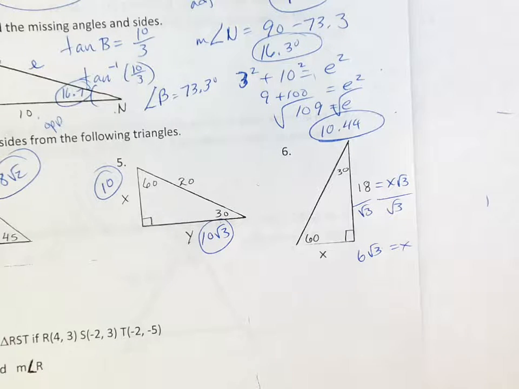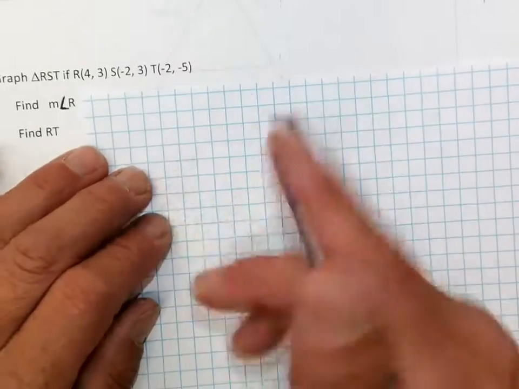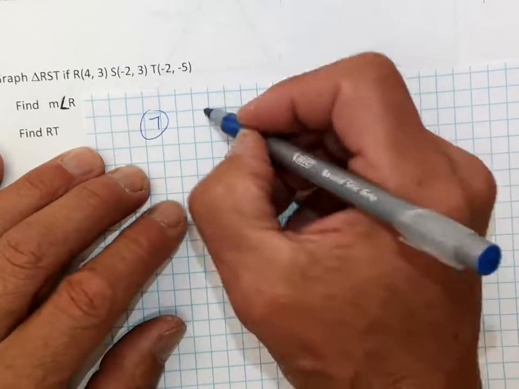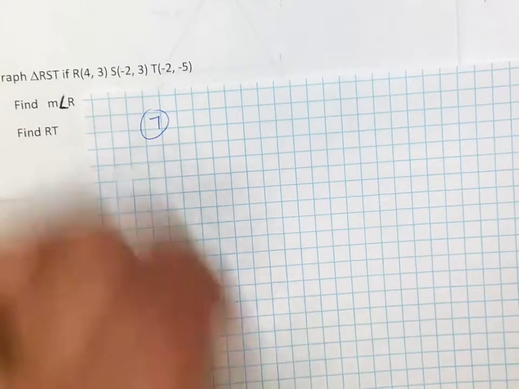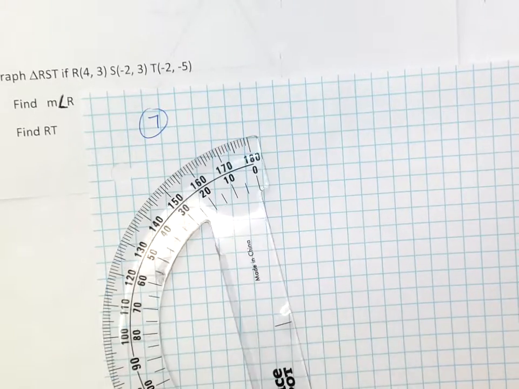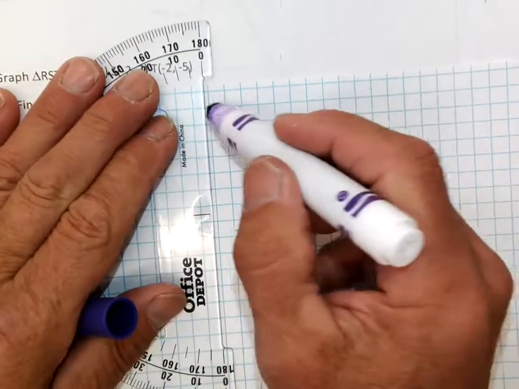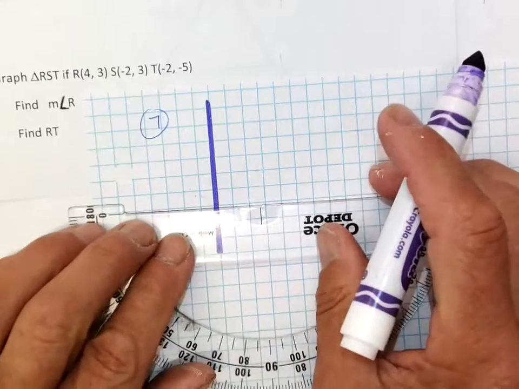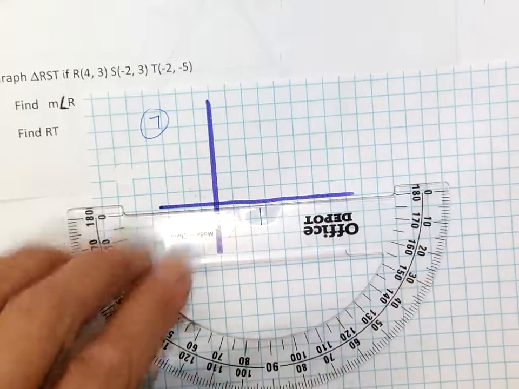Let's graph it. If you need graph paper, hopefully you have it, okay? All right, let me do 7. I'm going to do 7 on a piece of graph paper. Try and do a nice job of graphing it. Okay, let's see what I got.